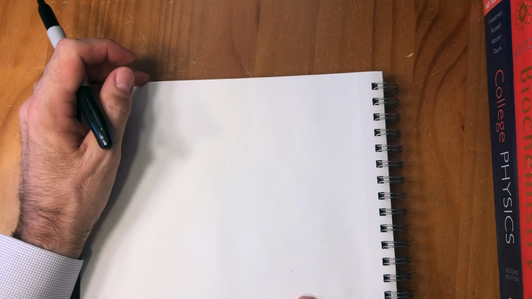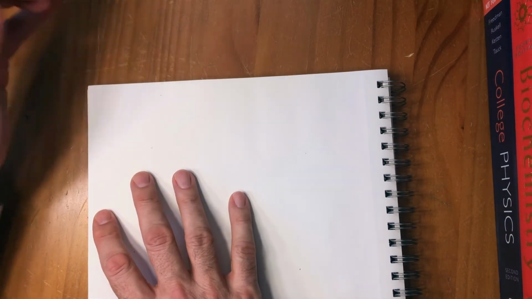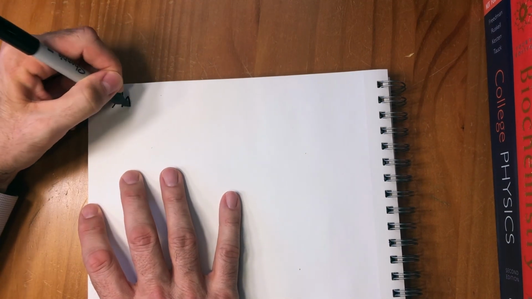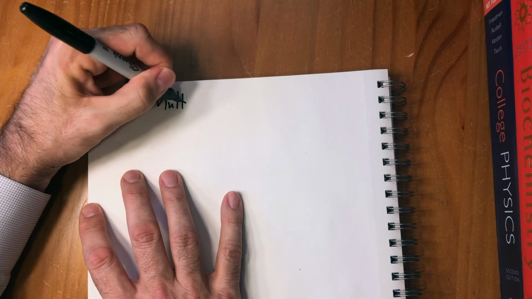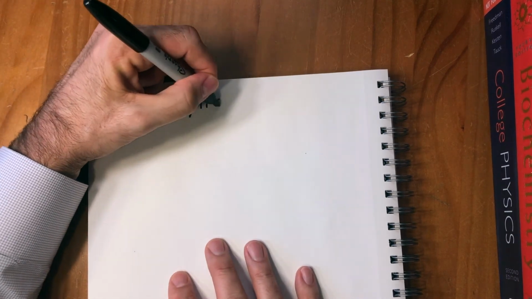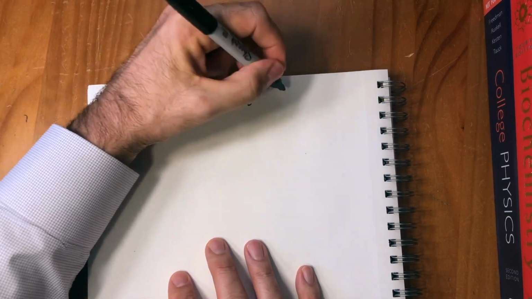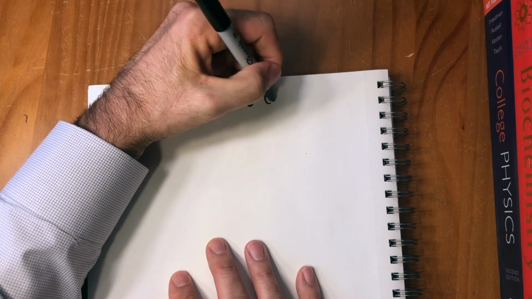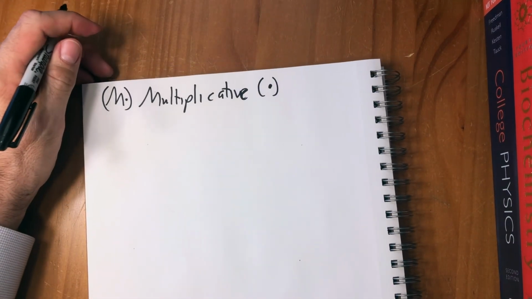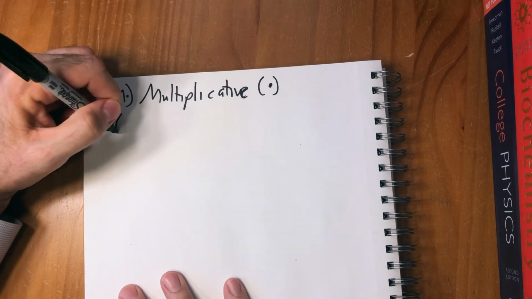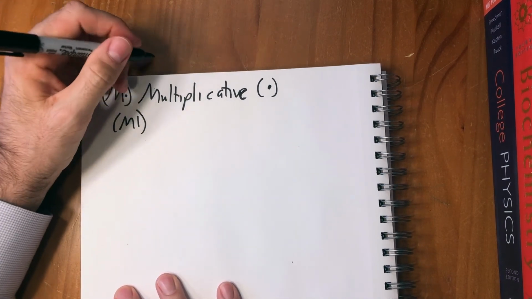Next up is the multiplicative properties, which are the same thing for multiplication, basically. So we call this M. M1 is closure.